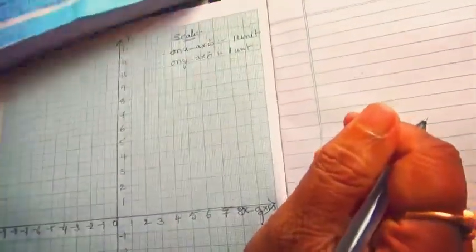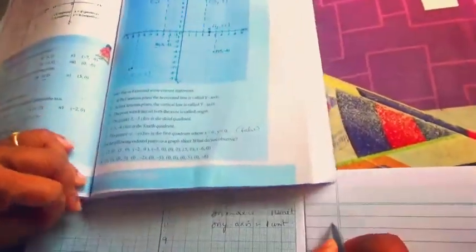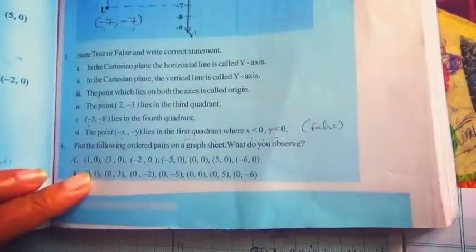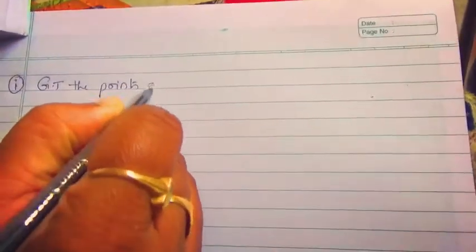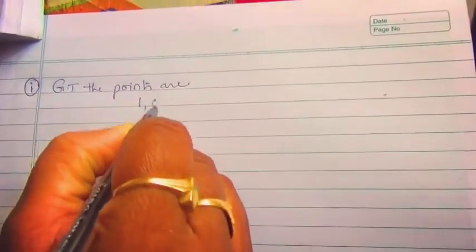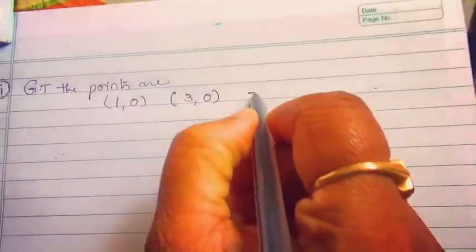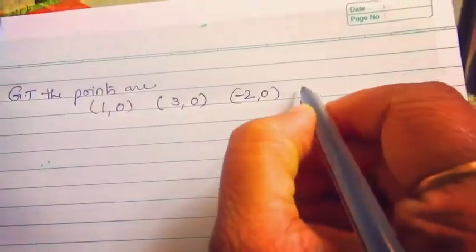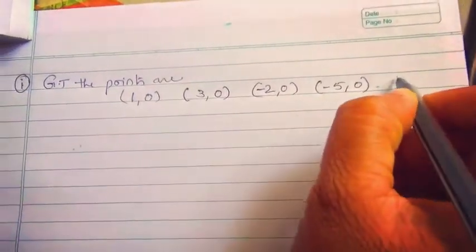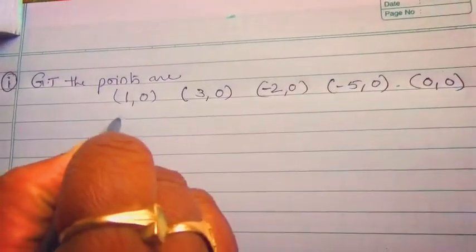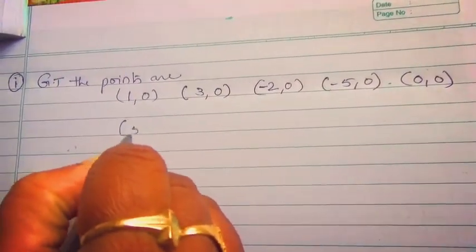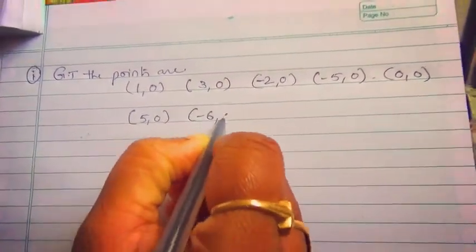Okay, so here we finished the outline graph of this graphical representation. In the first sum, what are the first points? Given that the points are (1, 0), (3, 0), (-2, 0), (-5, 0), (0, 0), (5, 0), (-6, 0).